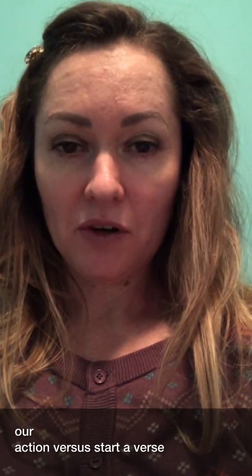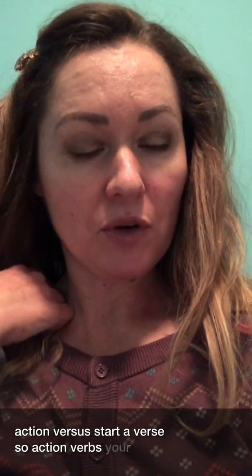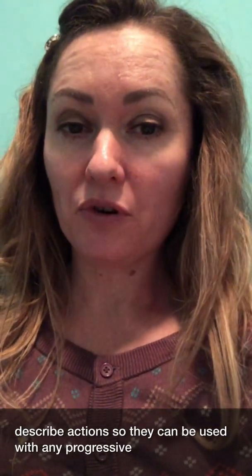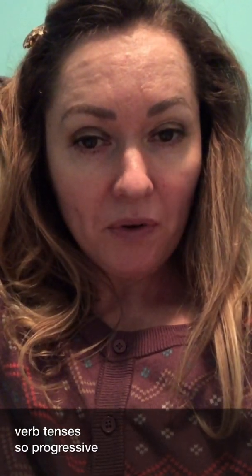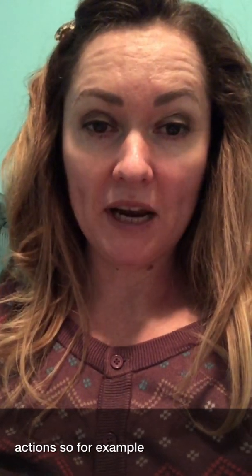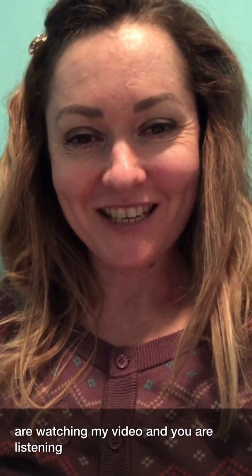versus stative verbs. So action verbs, your book calls them dynamic verbs, can describe actions. So they can be used with any progressive tense. And we'll go into the tenses in more detail in our week where we go over verb tenses. So progressive tense describes actions. So for example, the present progressive. What am I doing right now? I am talking. I am creating a video. Hopefully you are watching my video and you are listening to my video.